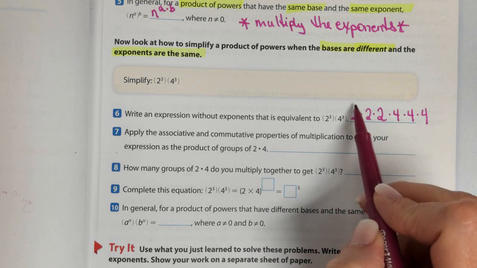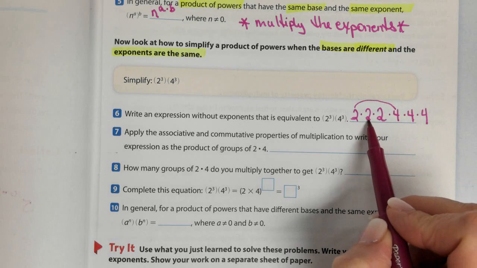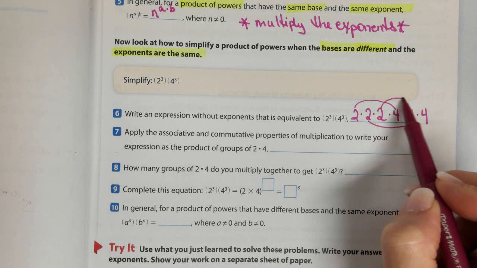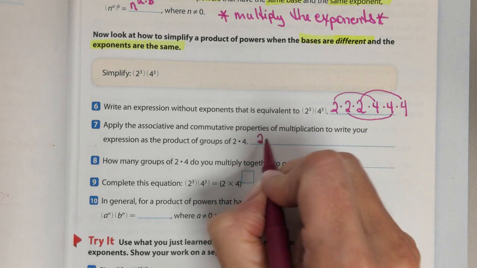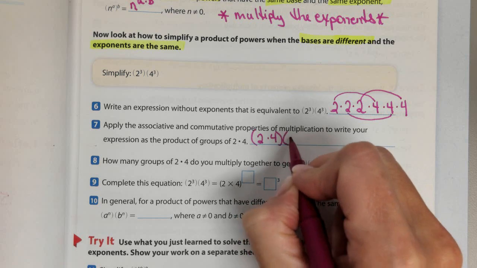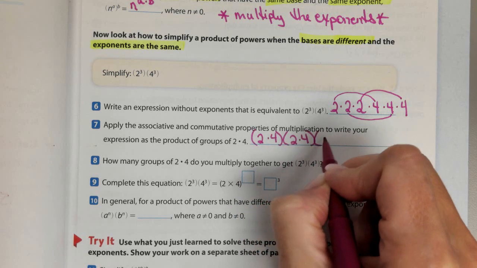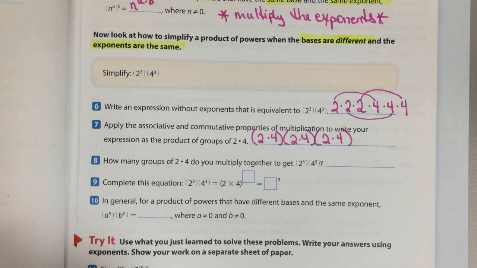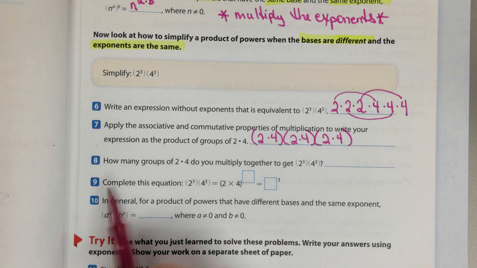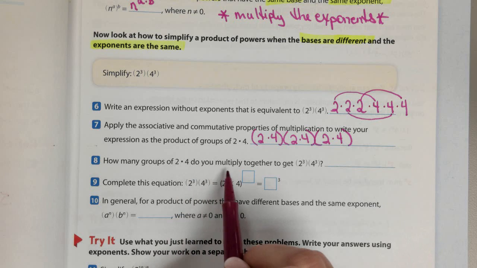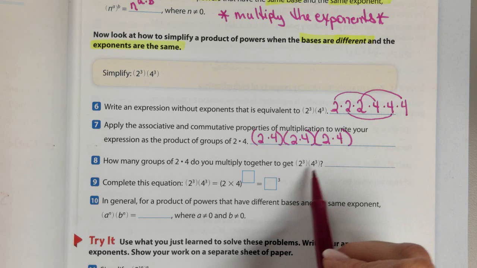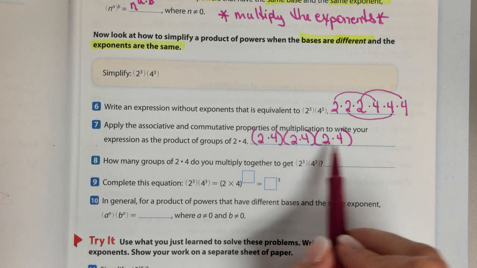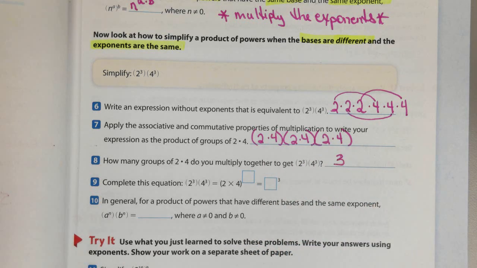So think about, here's a pair, here's a pair, and here's a pair. So I really have 2 times 4 times 2 times 4 times 2 times 4. So it says, how many groups of 2 times 4 do you multiply together to get this same combination, 2 to the third times 4 to the third? How many groups did you have? You had 3 groups. So let's put that together.